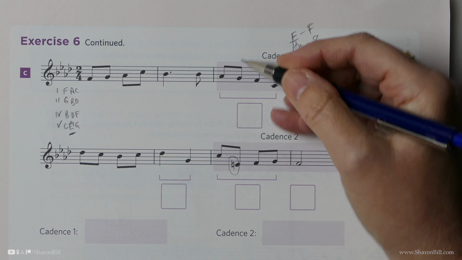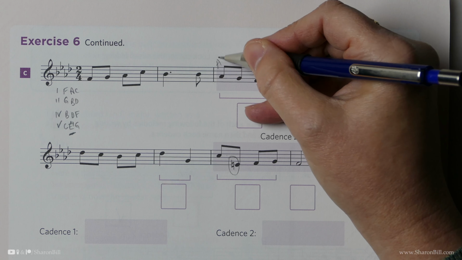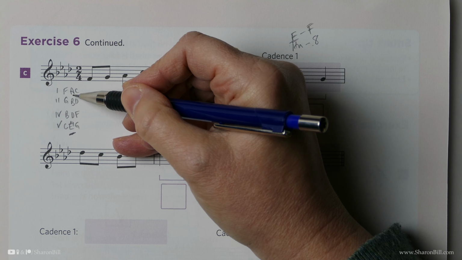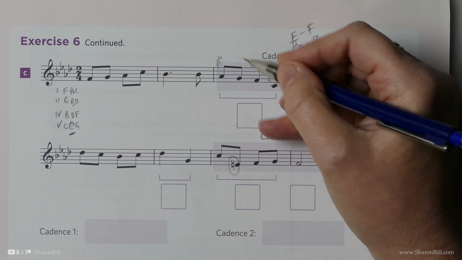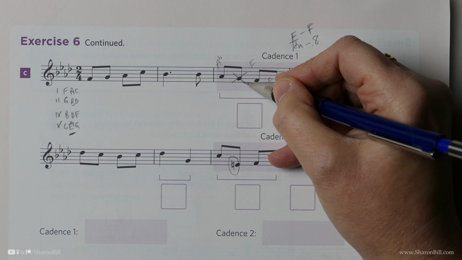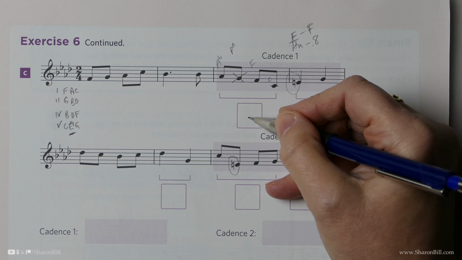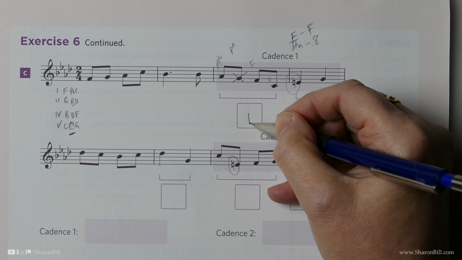So let's see what we've got here. We've got an A flat, an F and a C. Well, that's nicely representing chord 1. This is the only note that doesn't fit, and that's a passing note. That G is just passing through by step chord 1.